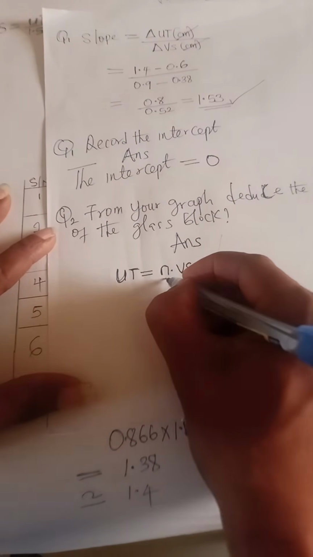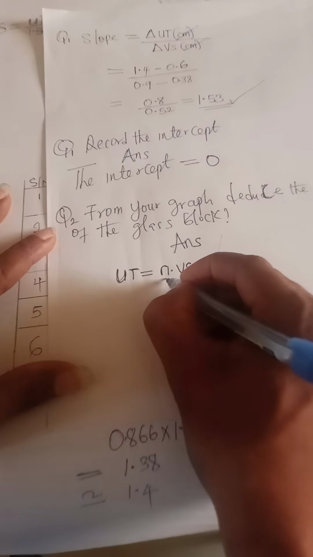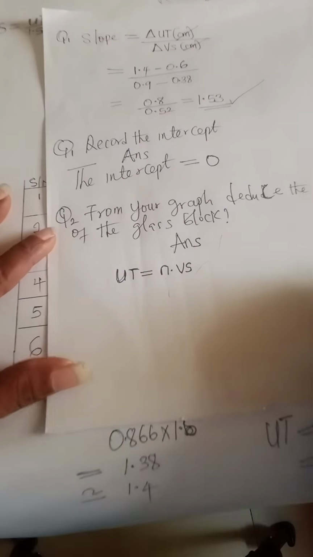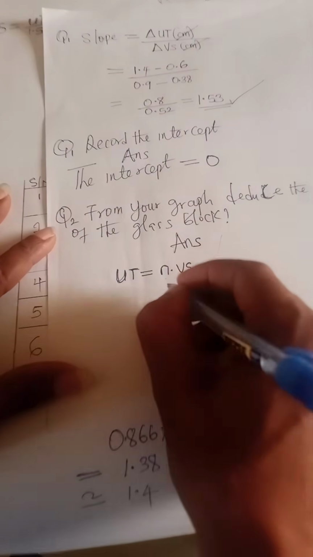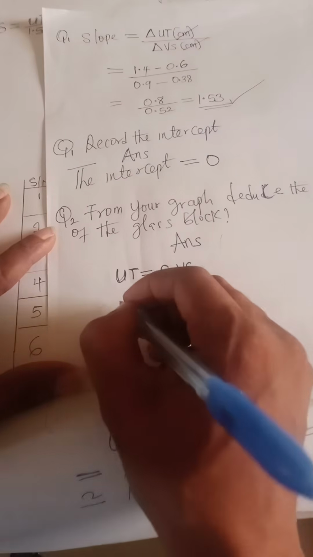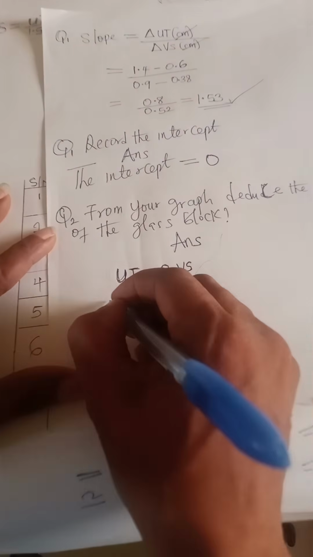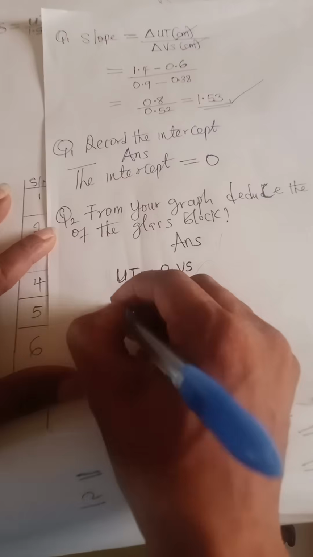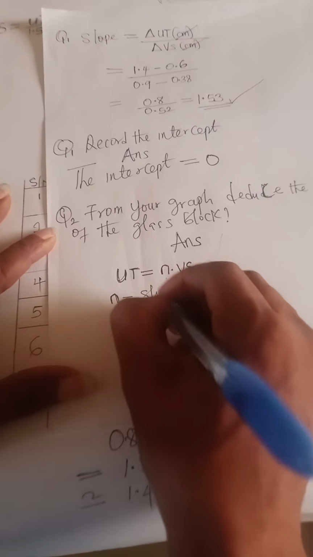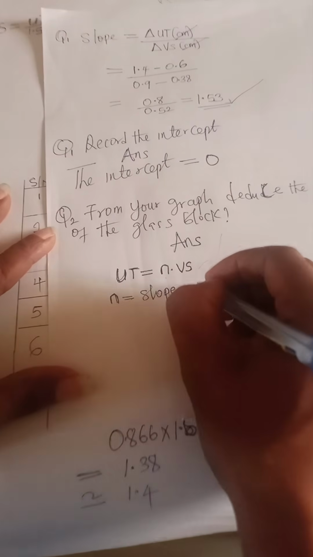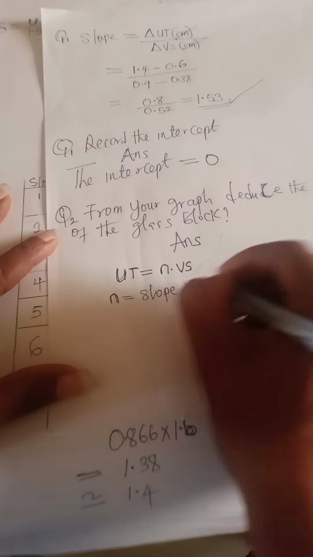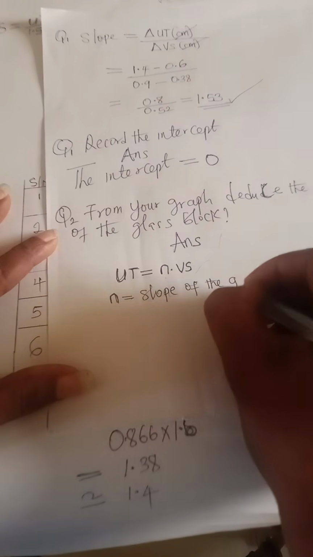This N represents the refractive index of the glass. So you can tell them that N is equal to the slope of the graph.